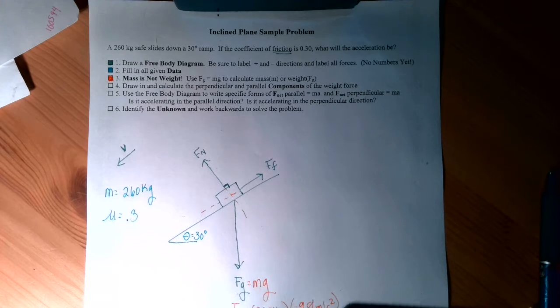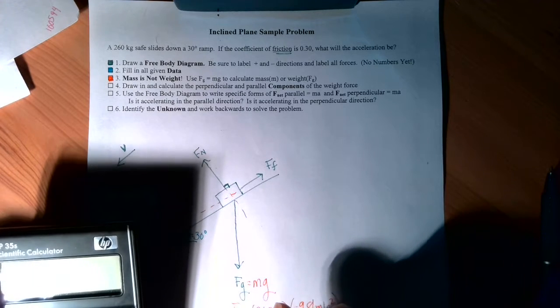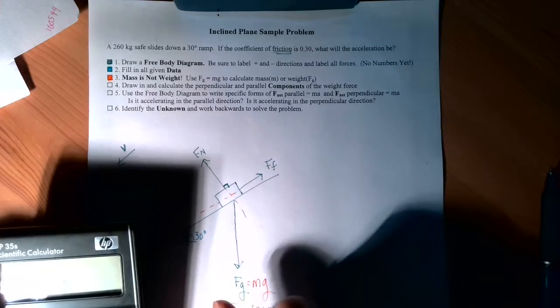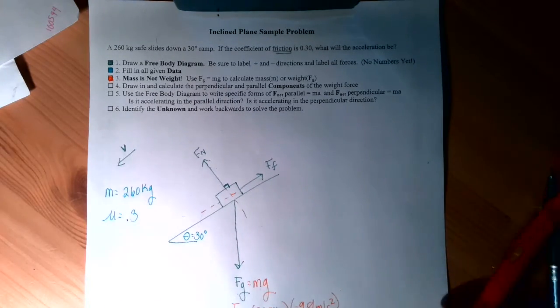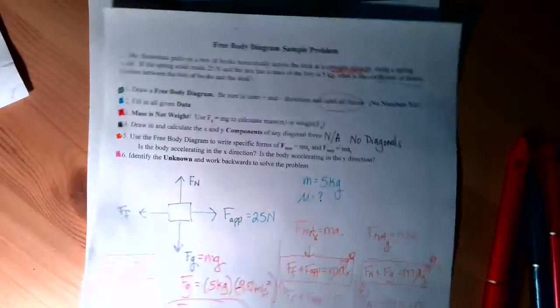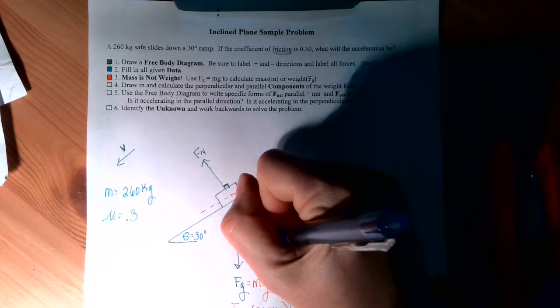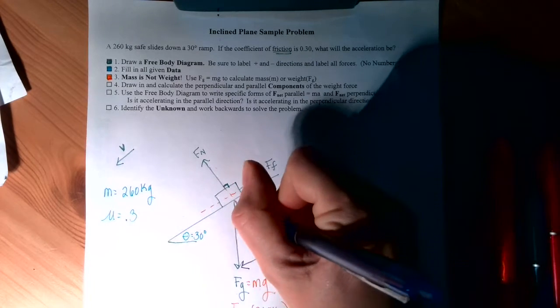Okay, and this has a weight of 2,550.6 newtons. I'm going to circle that so I can find it later. Okay, next is components. Now, in the first problem that I did this way, there weren't any components, right? But this is a little bit in inclines. There will always be components, and they will always be named the same thing.